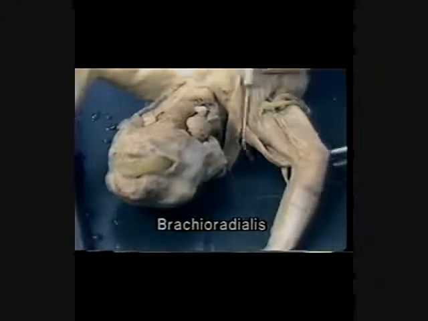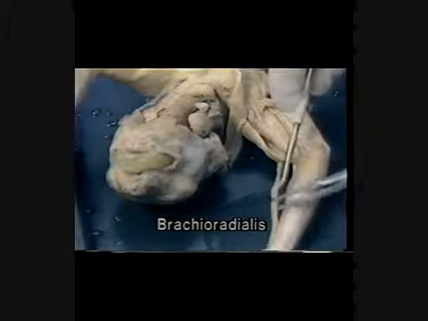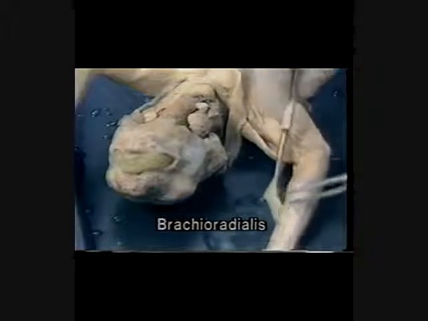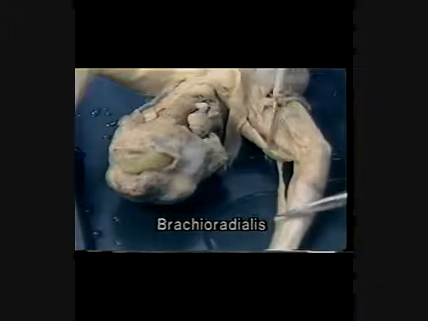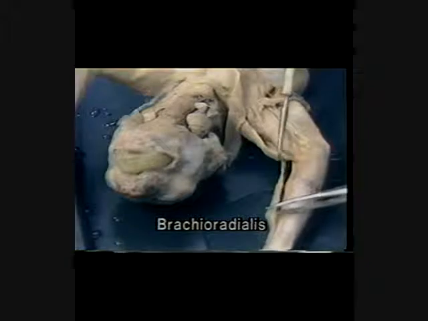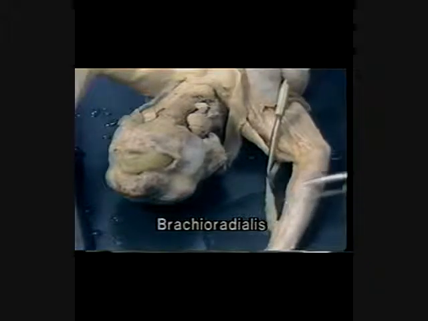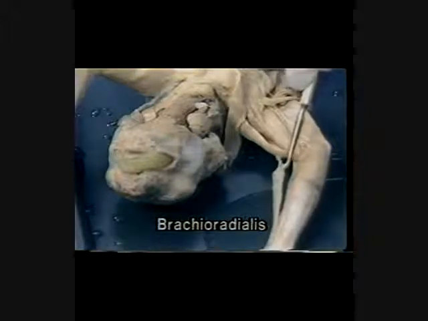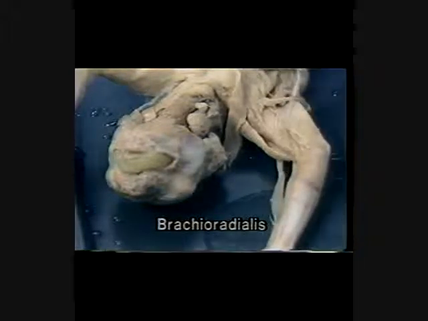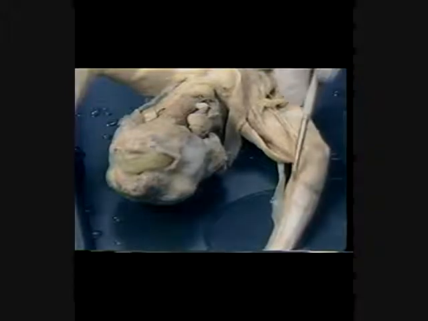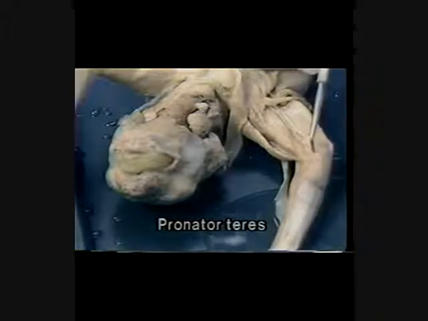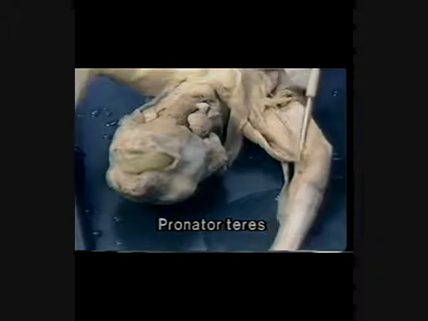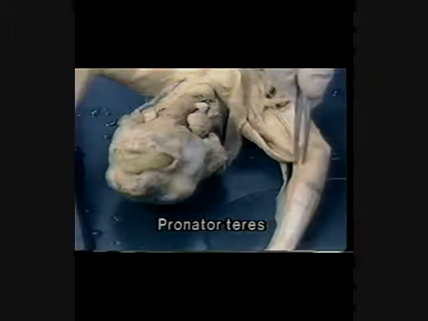The brachioradialis is a band of muscle with origin located at the humerus and insertion at the styloid process of the radius. This muscle supinates the hand. The pronator teres is located adjacent to the extensor carpi radialis. This muscle rotates the radius for pronation.